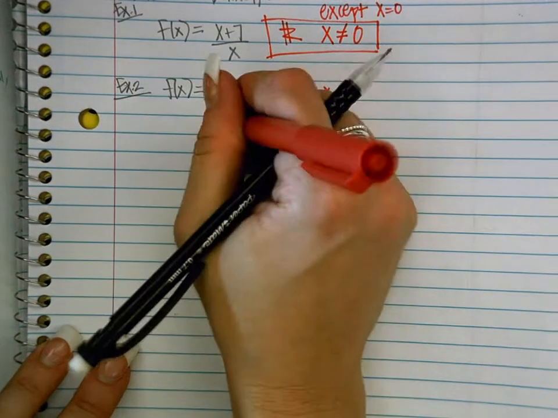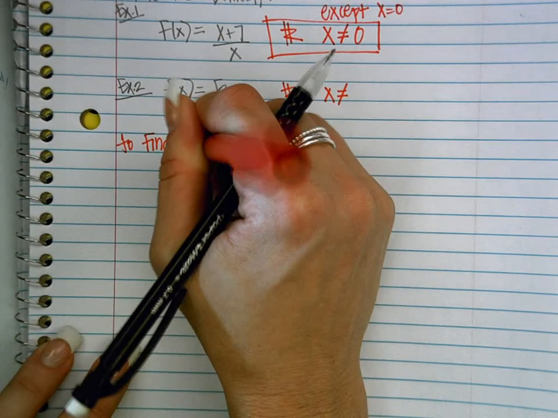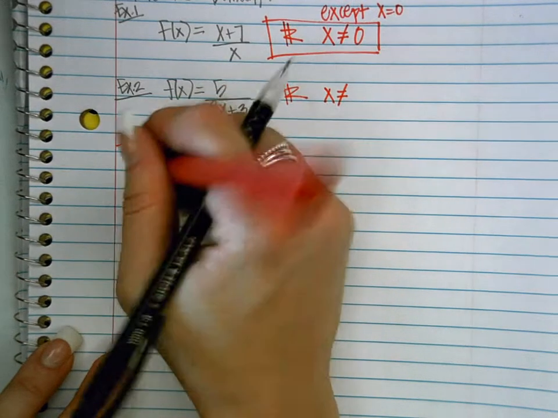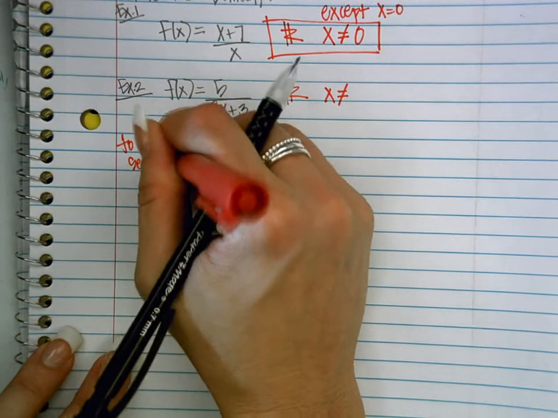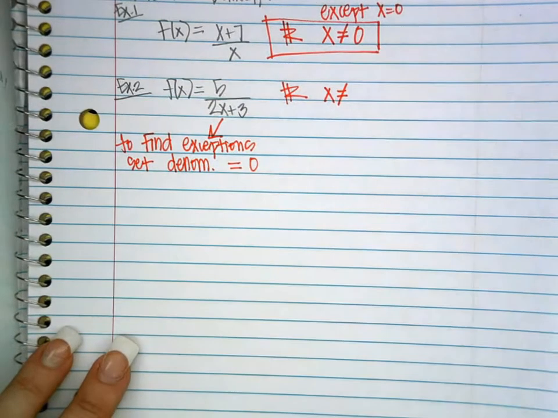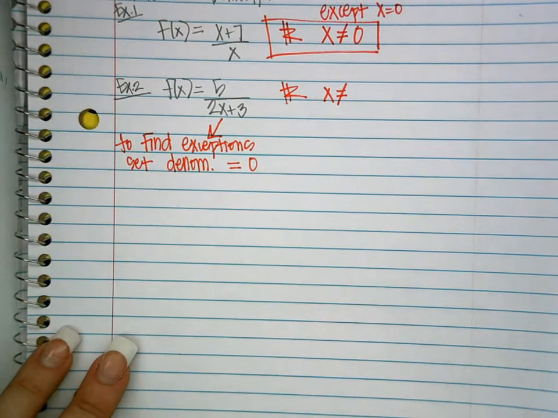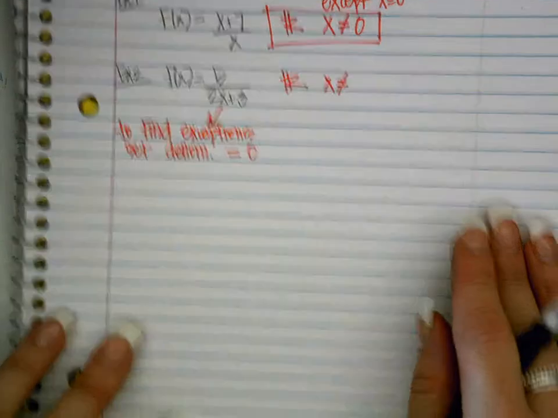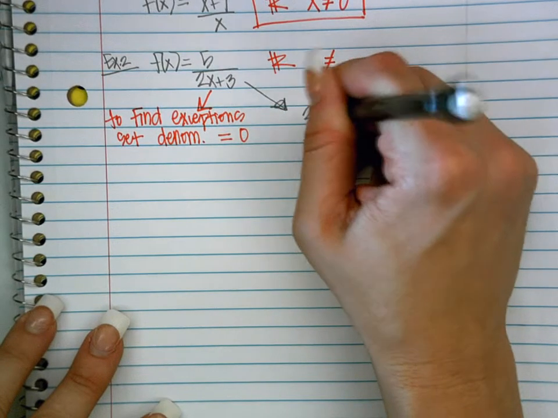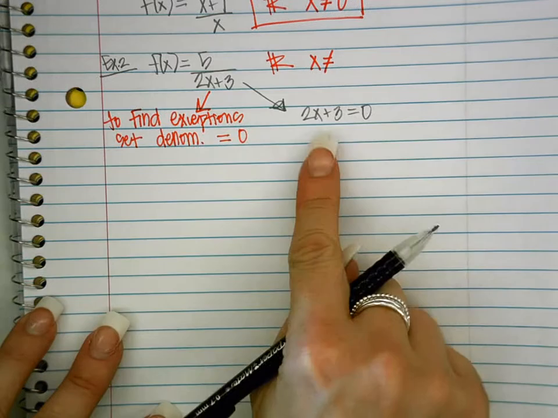To find exceptions, set the denominator equal to 0. You set the denominator equal to 0 and solve for what x cannot be. So all you have to do here is set this denominator equal to 0. So 2x plus 3 equals 0. Then what would you do to solve?